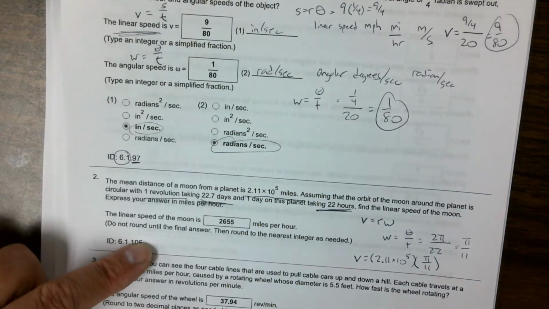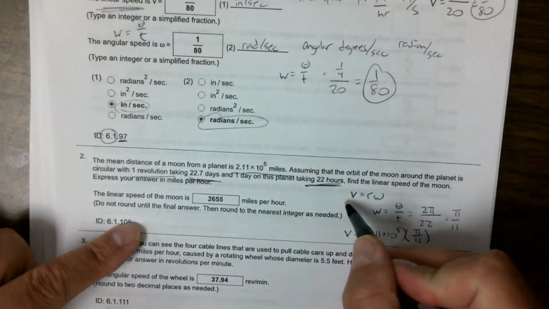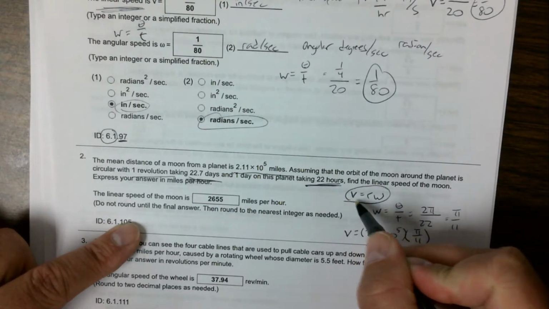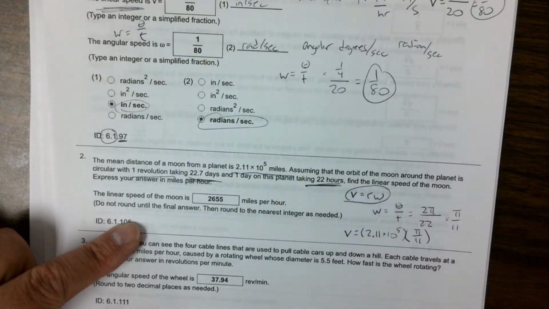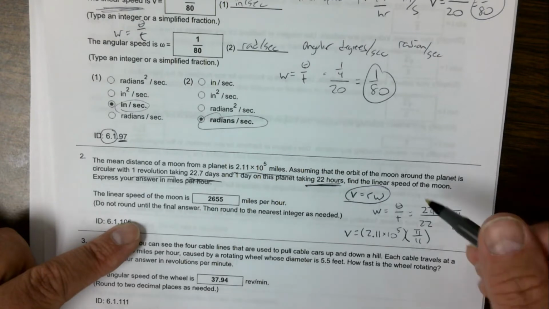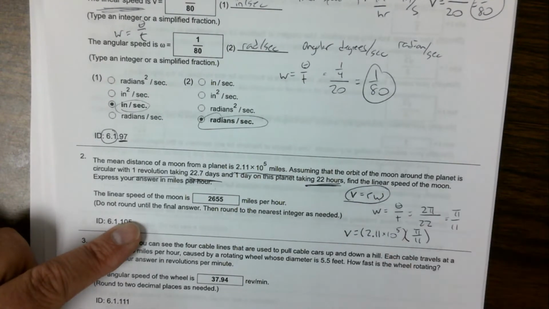So here are the formulas you need for this problem. The first one is a formula relating linear speed and angular speed. It's V equals R omega. I mean, really, I just said it: V equals RW.